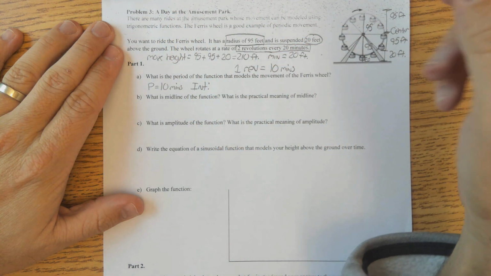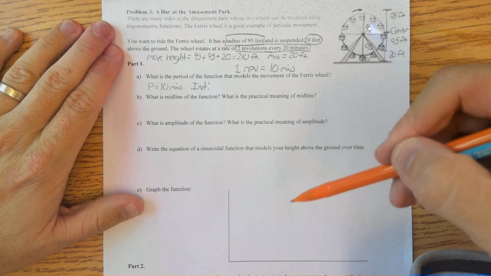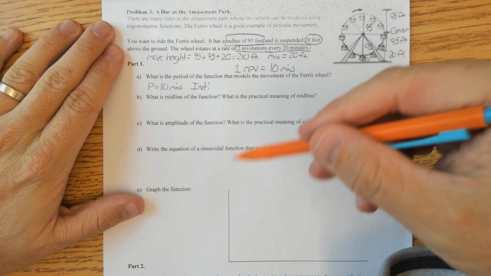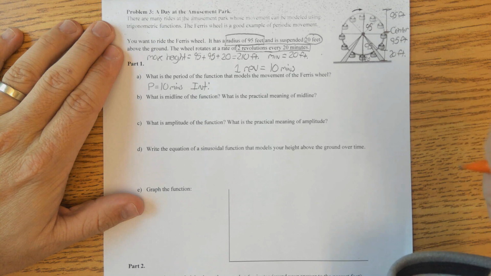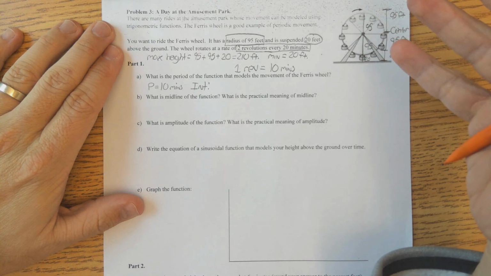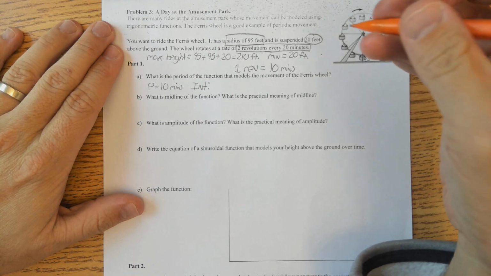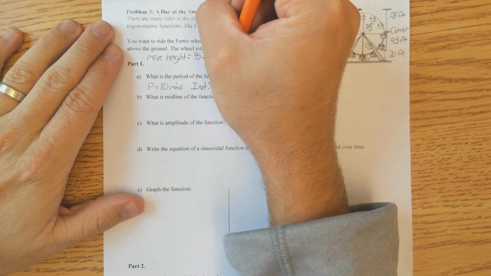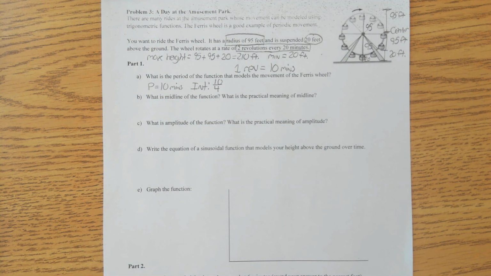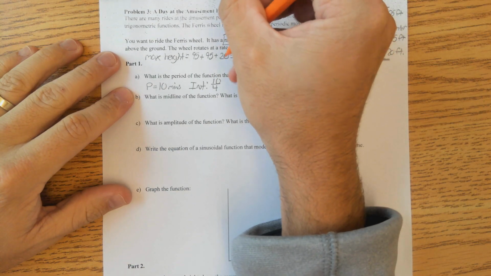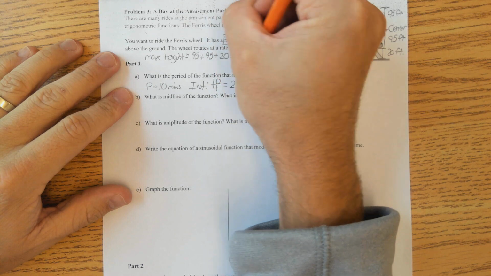Now we're actually going to graph this. This time the graph is not given to us, so we're doing everything we need to do: amplitude, period, intervals, phase shift, vertical shift. Our intervals are going to be 10, because that's the period, divided by 4. And so our intervals are going to go up by 2.5.